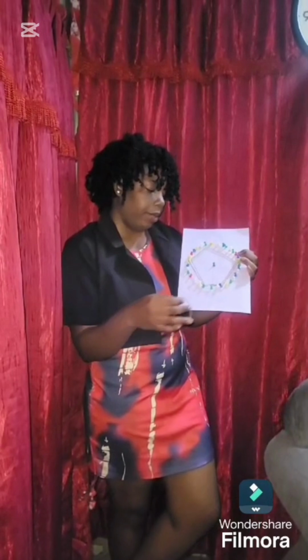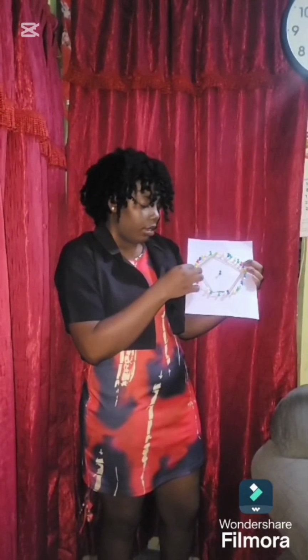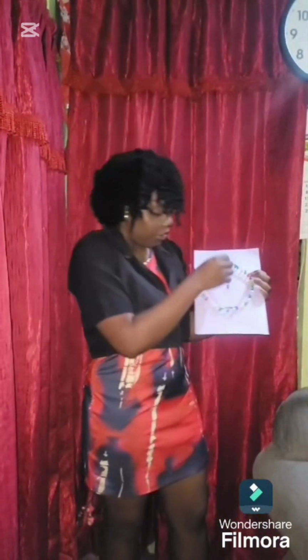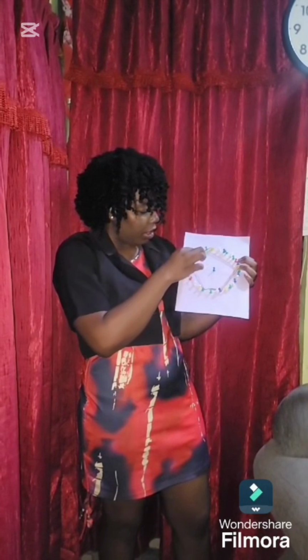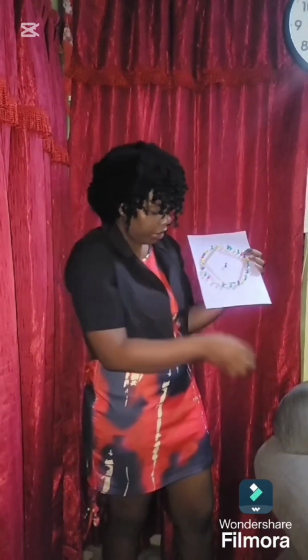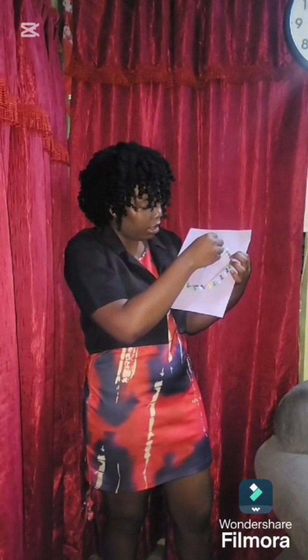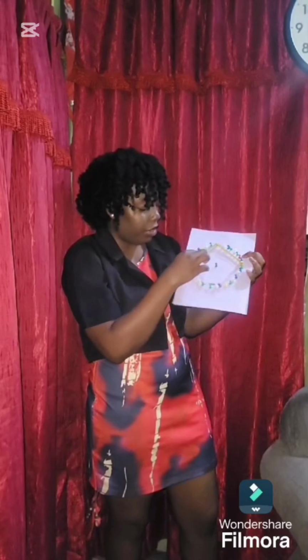So first you put one here to here, then you put the next one, and keep in mind you're putting it on the outer corner. Very good.